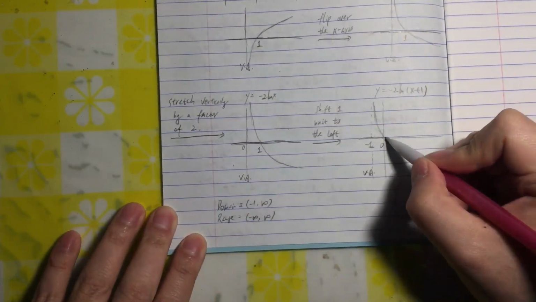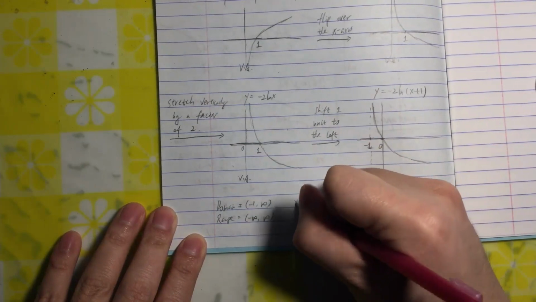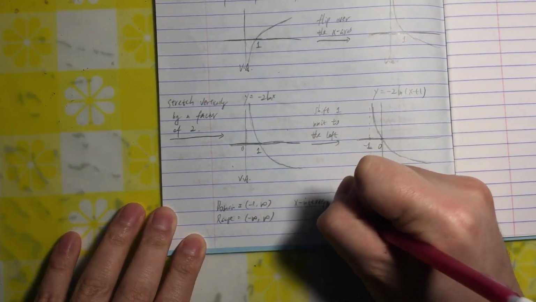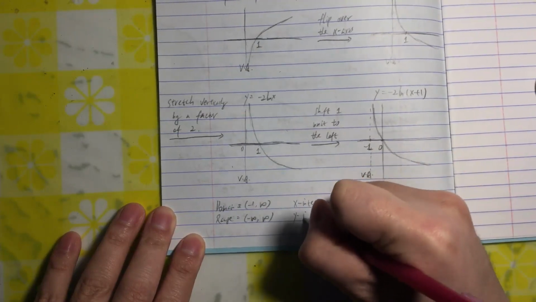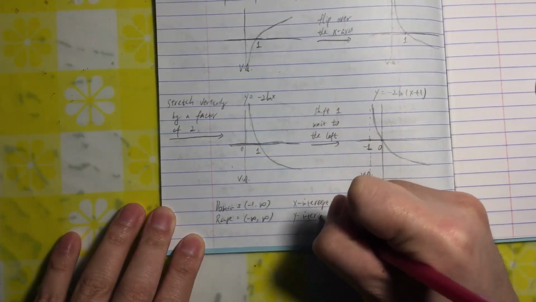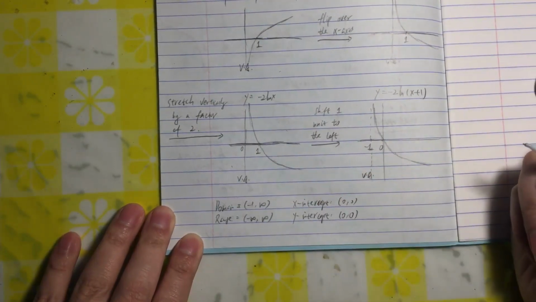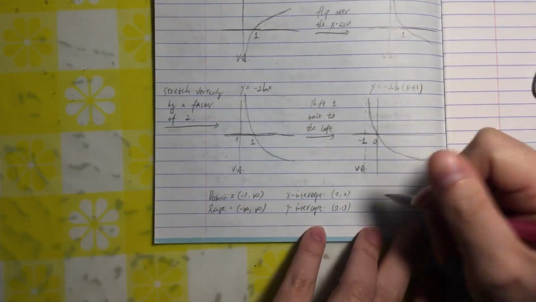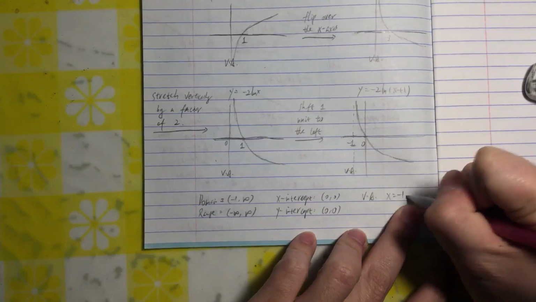The x-intercept is 0. The y-intercept is also 0. X-intercept is (0, 0). Y-intercept is also (0, 0). There's a vertical asymptote at x equal to -1.